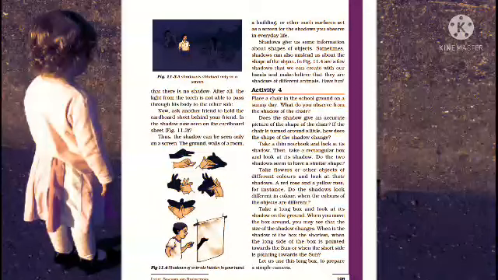Place a chair in a school ground on a sunny day. What do you observe from the shadow of the chair? Here we see the long legs of the chair in shadow. Then, does the shadow give an accurate picture of the shape of the chair? No, it doesn't give an accurate picture of the shape of the chair because of the different position of the sun.